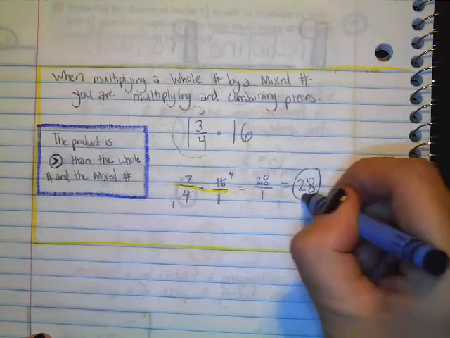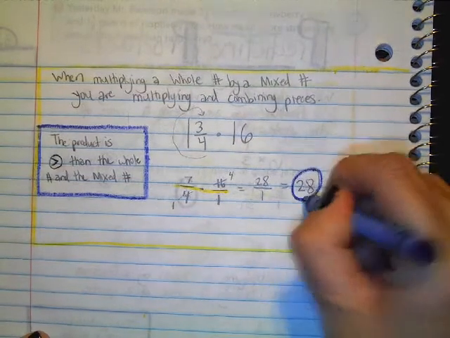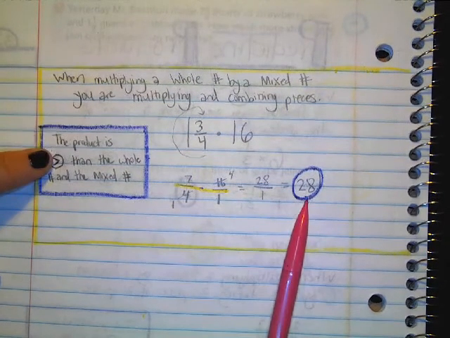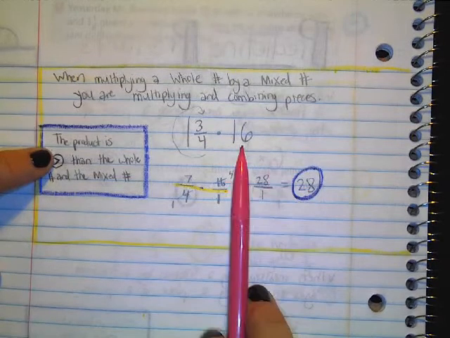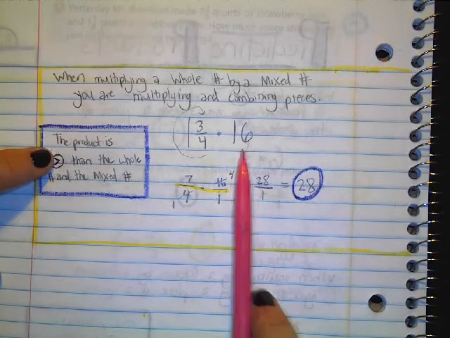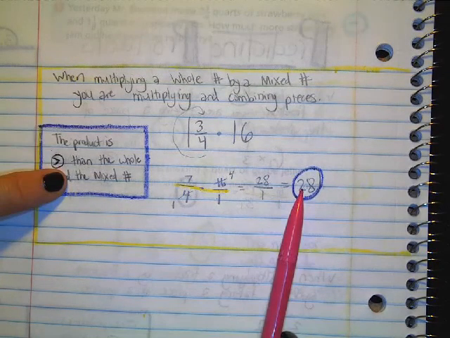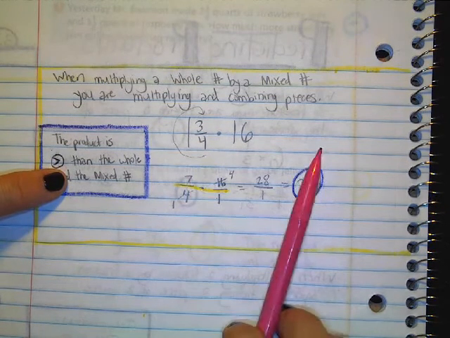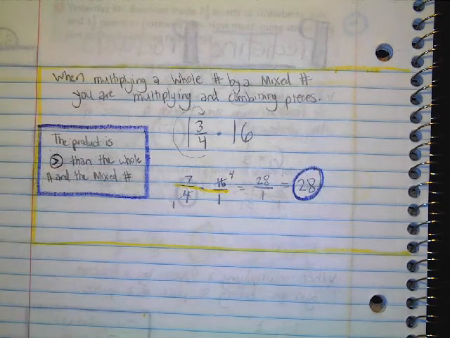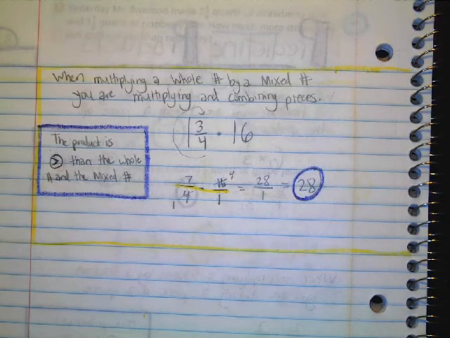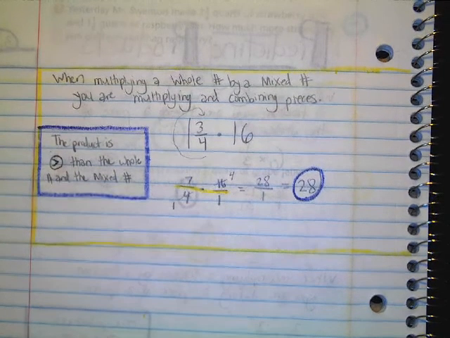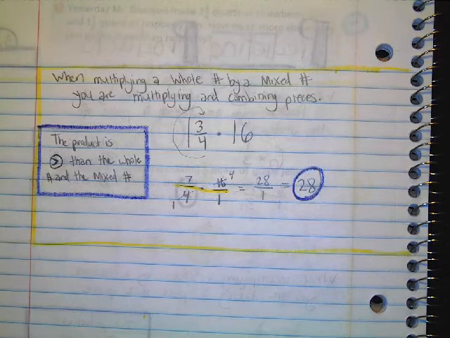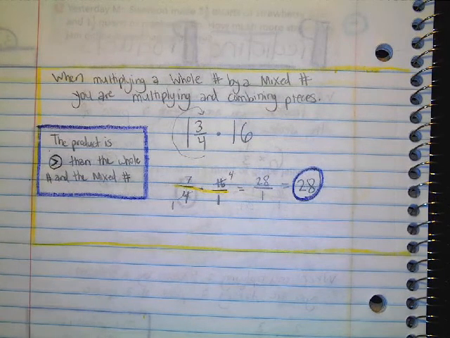7 times 4 is 28. 1 times 1 is 1. So that would equal a total of 28. Go back to your prediction box and make sure that that is true. Is the product greater than the whole number? Is 28 greater than 16? Yes. Is the product greater than the mixed number? Is 28 greater than 1 3/4? Yay! It is. So that works.